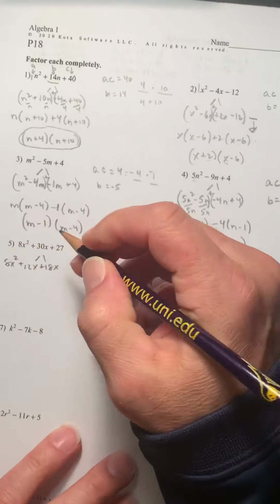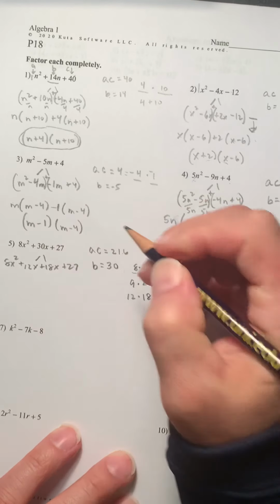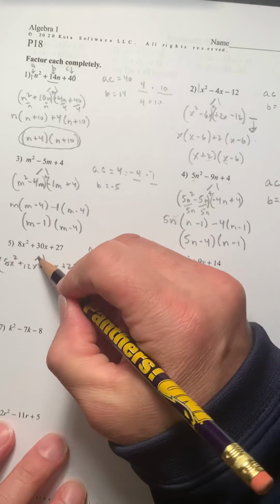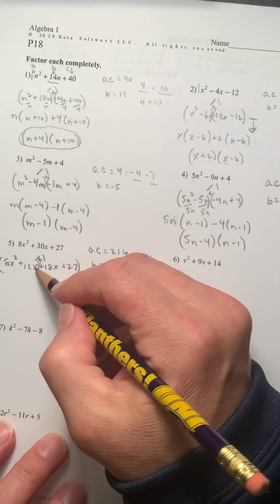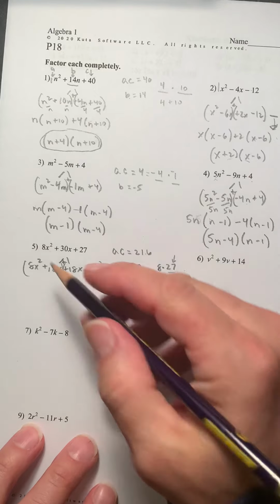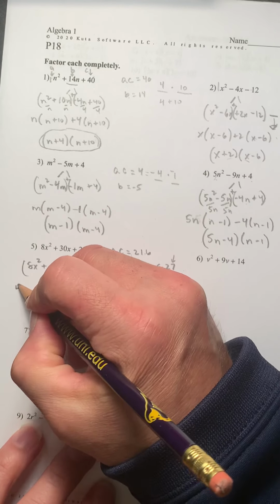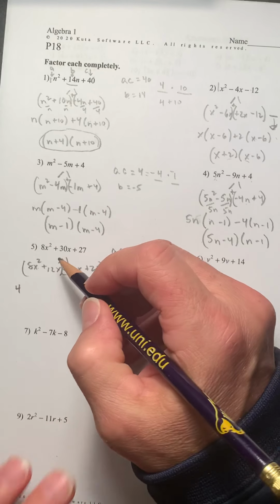And that's the hardest part of this process, because once I get those two numbers, I just go through my process of grouping, finding out what they have in common. 8 and 12, there's a 4 that goes into both, an x and an x.